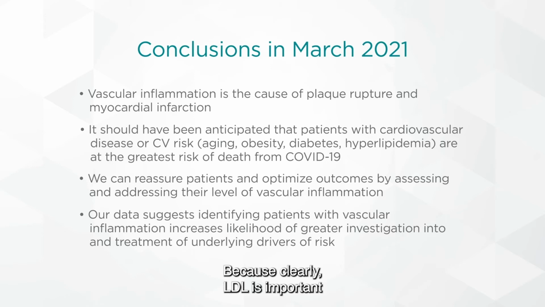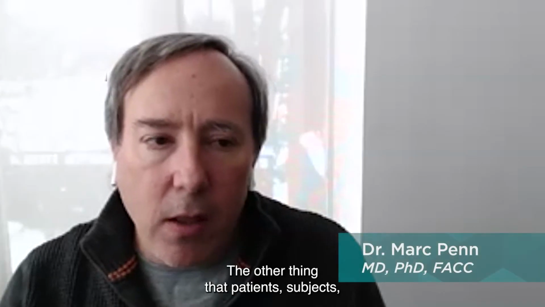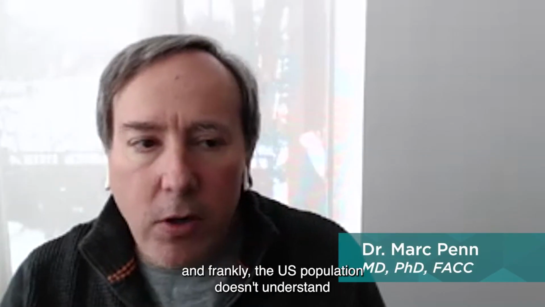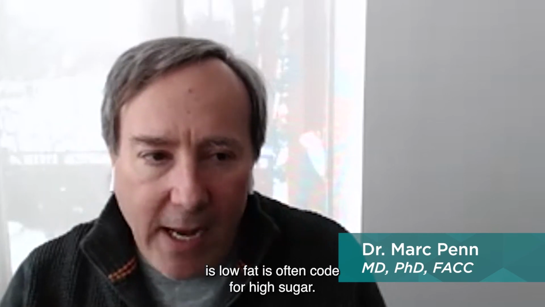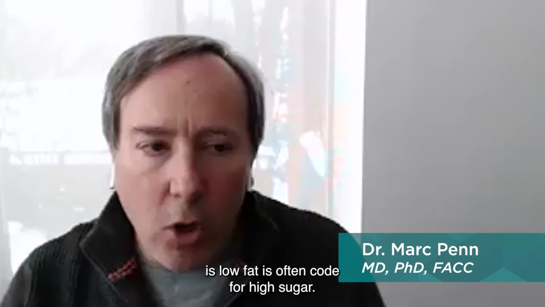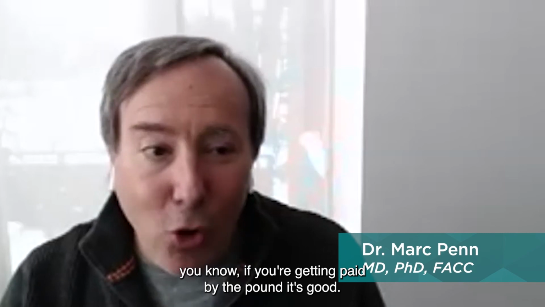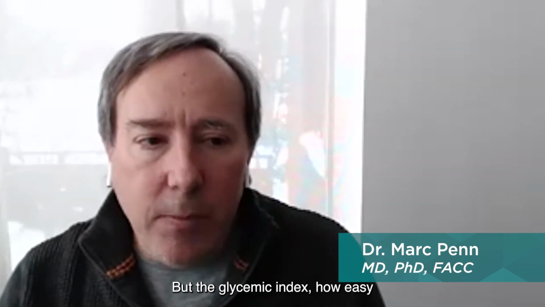Because clearly LDL is important, and I would never be quoted to say it's not, but they're missing the point that lifestyle and what they eat beyond just fat is bad for them and can significantly increase their risk. And the other thing that patients, subjects, and frankly, the US population doesn't understand is low fat is often code for high sugar. Sugar is a good preservative. It's heavy. If you're getting paid by the pound, it's good. But the glycemic index, how easy that sugar dissolves in the bloodstream, is really important.